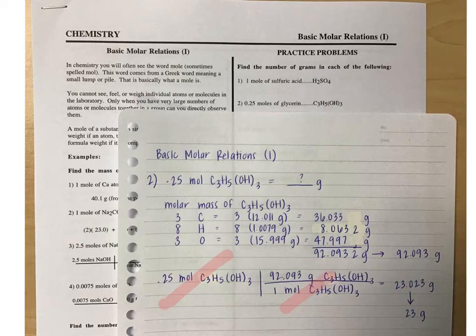And here I can see that I have 2 significant figures. Here I have 5. When we're multiplying, we're going to be focusing on only the number of significant figures, not the number of decimal points. So that means that I'm going to end up here with 2 significant figures, or 23 grams.